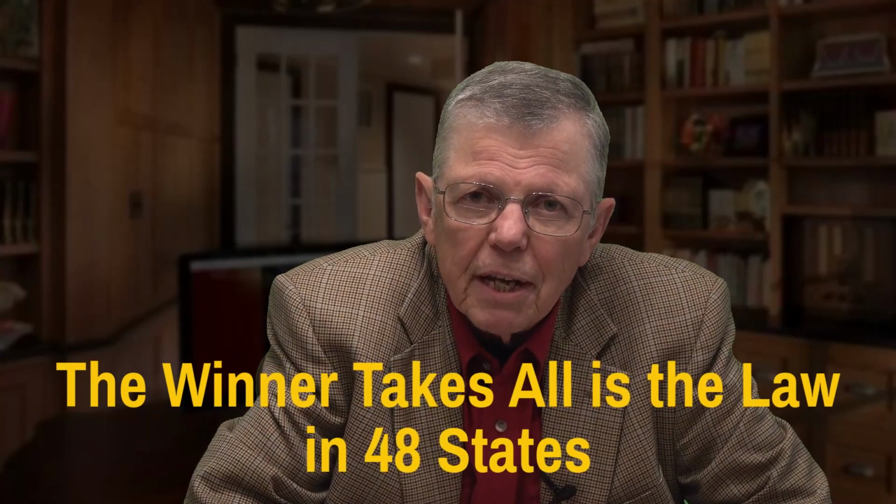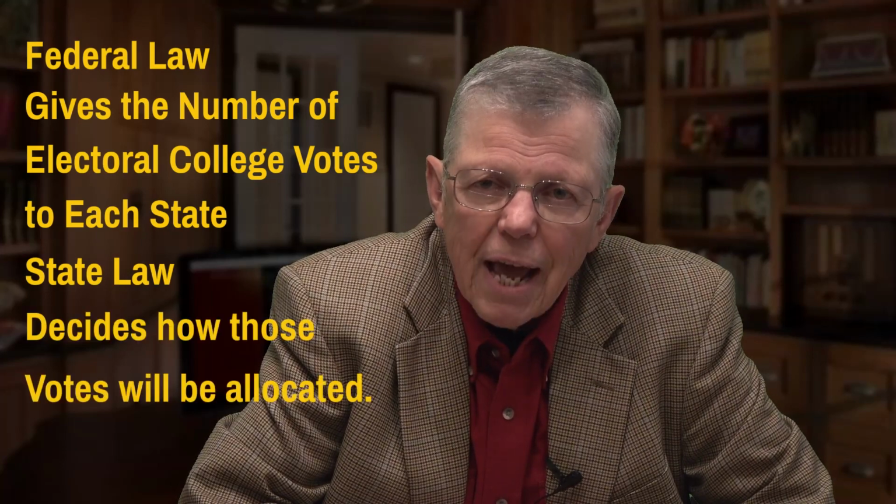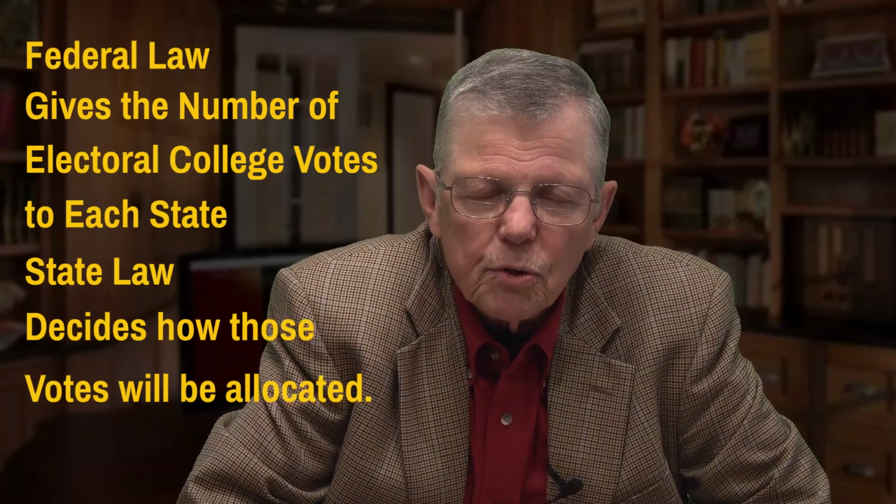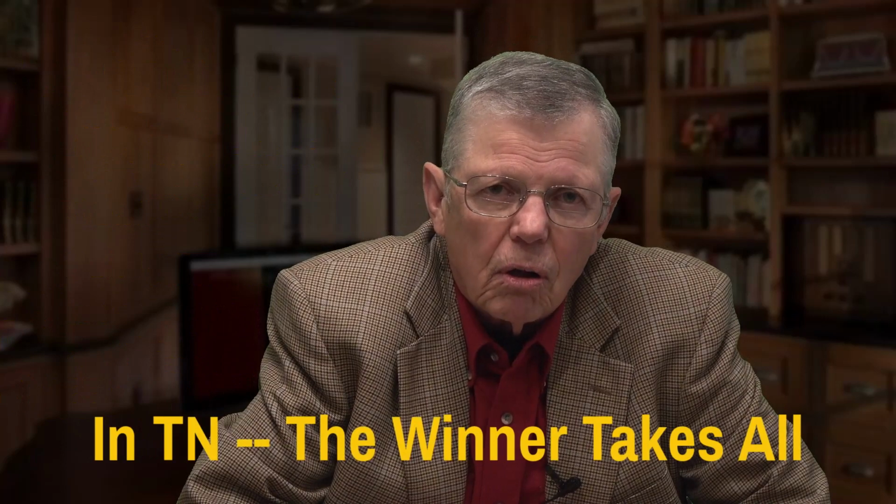It's a winner-take-all election. So under the Electoral College, the federal law gives the number of electoral votes to Tennessee, that's 13, but Tennessee's law, state law, decides how those votes will be allocated. And under state statute in Tennessee, which is perfectly legal and perfectly constitutional, the winner takes all.